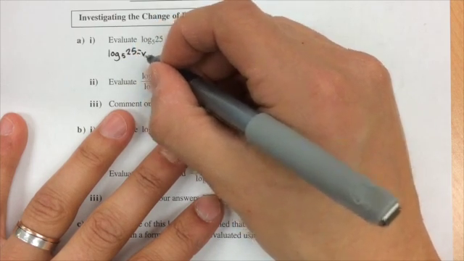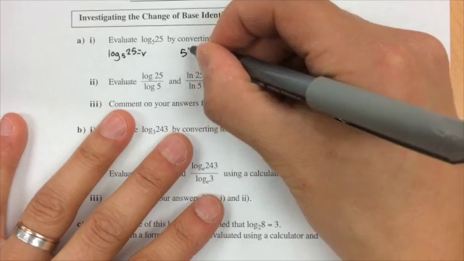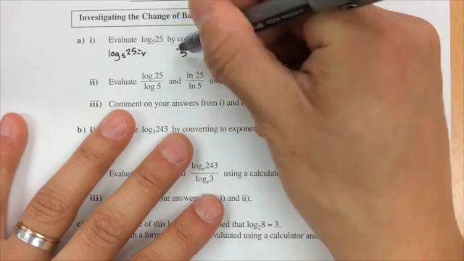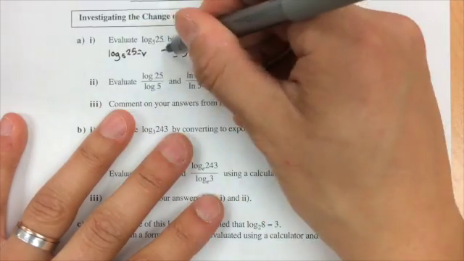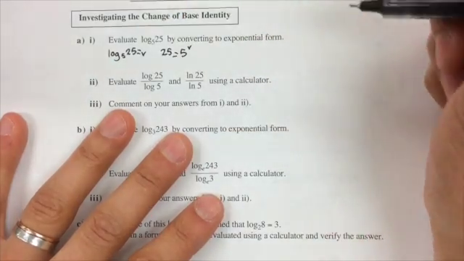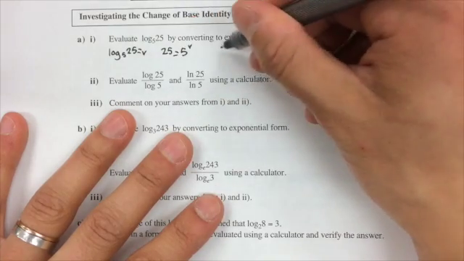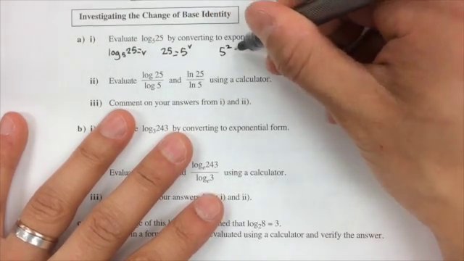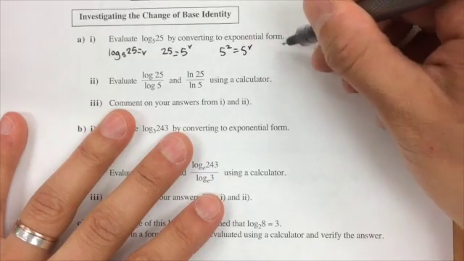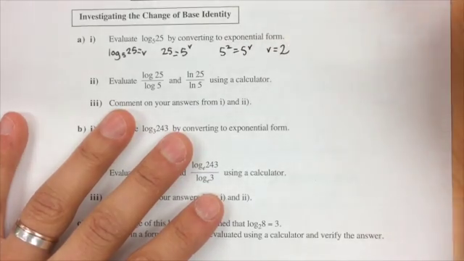The v becomes my exponent, 5 to the v, and my argument becomes my value of x. So 25 is equal to 5 to the power of v. If I express 25 with the base of 5, 5 squared is equal to 5 to the v, and I get an answer of v equal to 2.